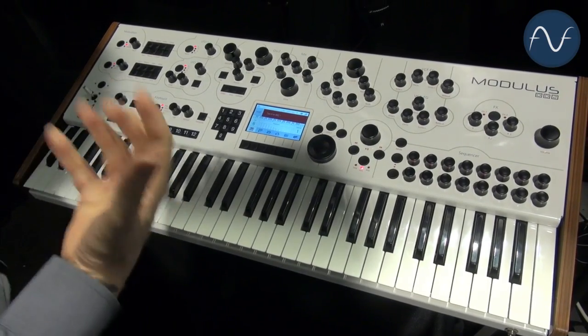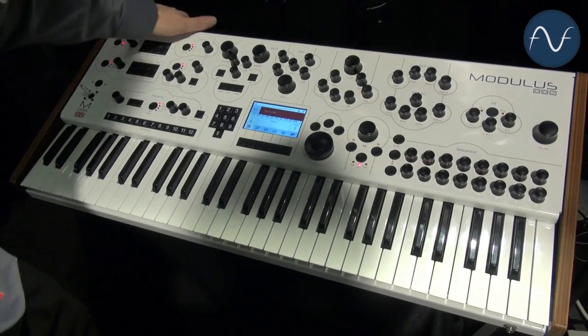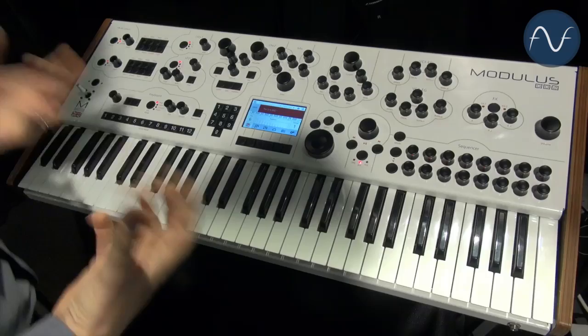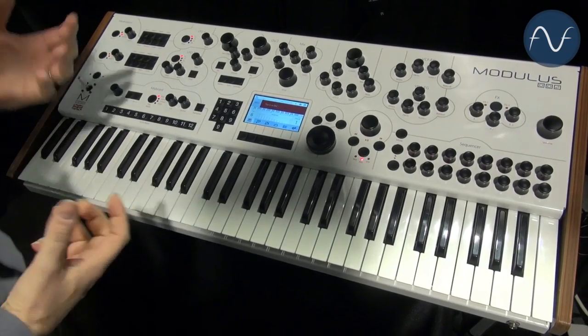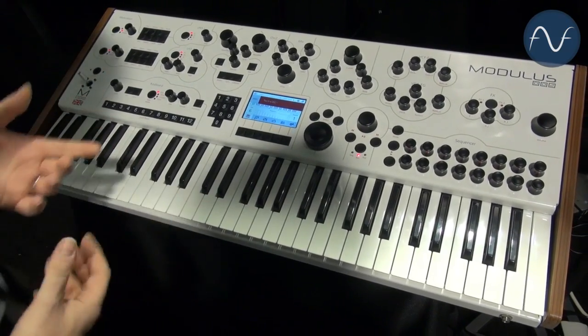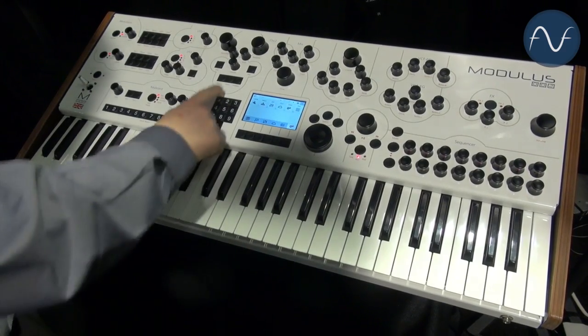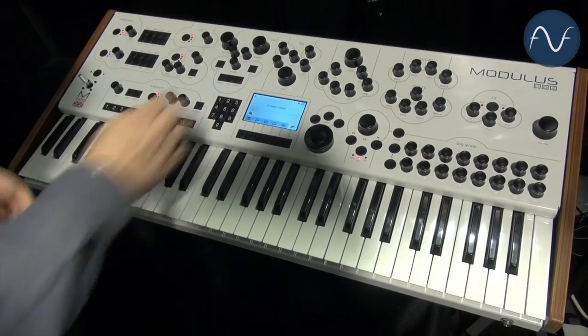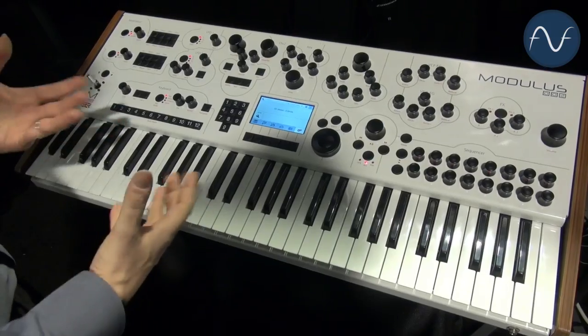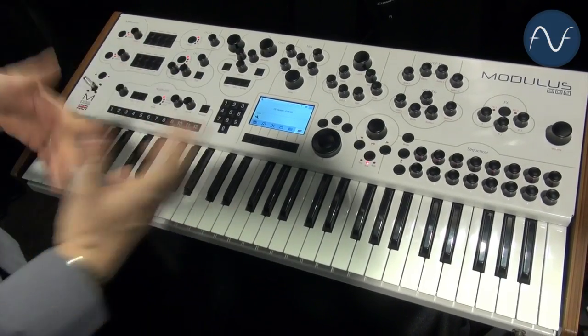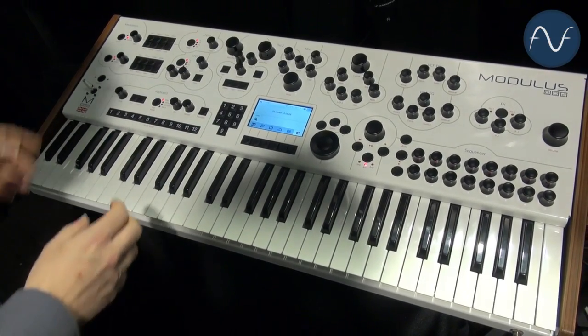The other key feature is we've got the internet connection on the back for updating, so you don't do any SysEx updates, you don't have to get custom USB drivers or anything like that. You simply plug it into your router at home, go to that page, press update, and it will say there's a new version available, do you want to update? And you press yes, and it downloads, updates, and you're done.